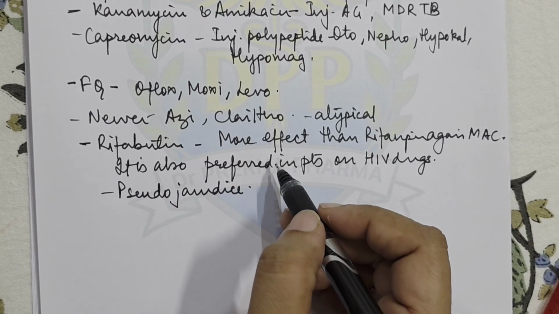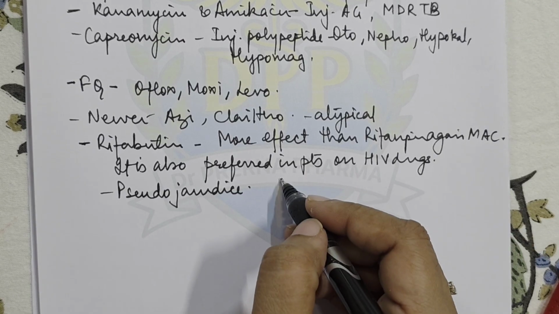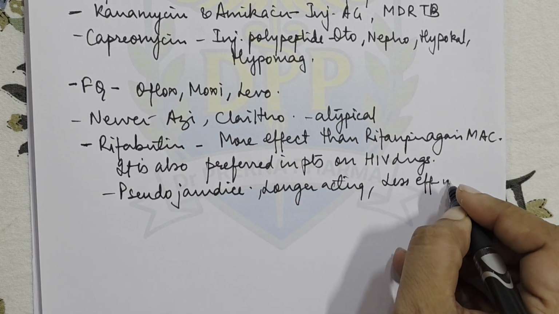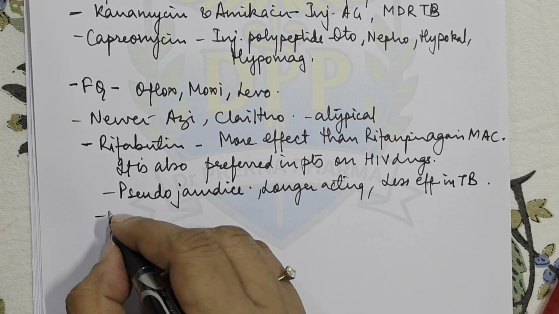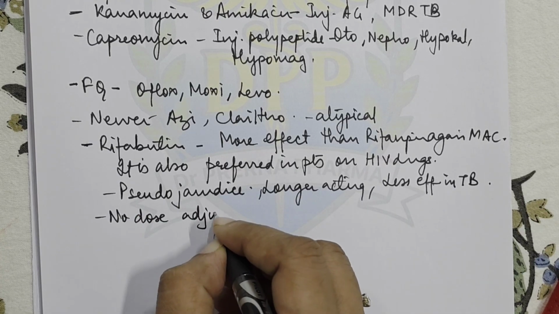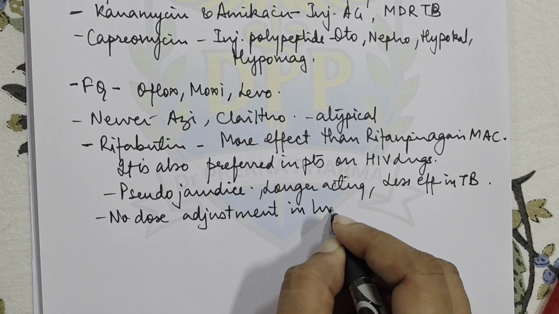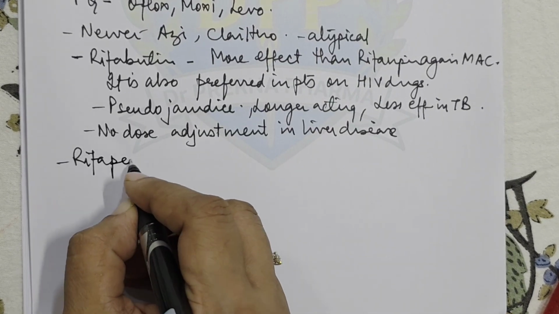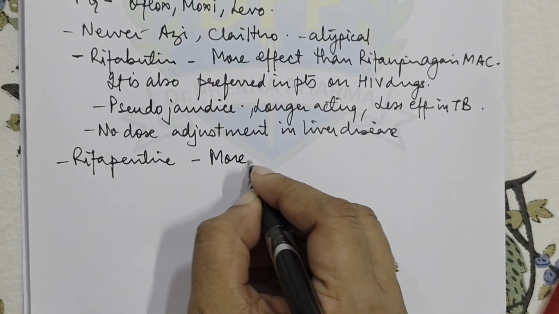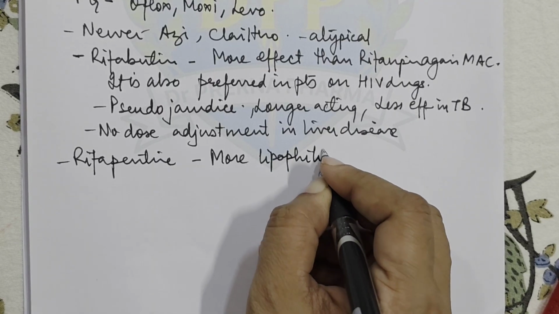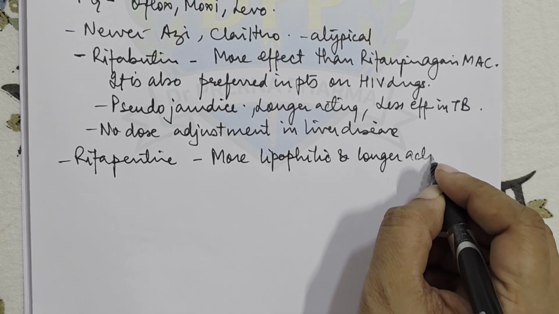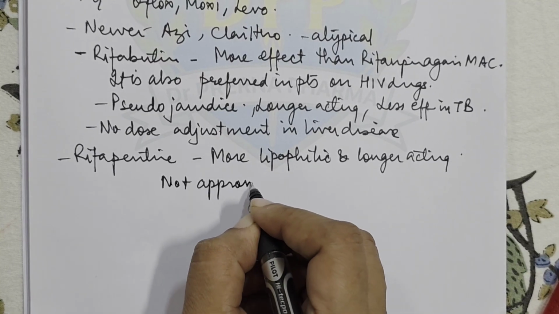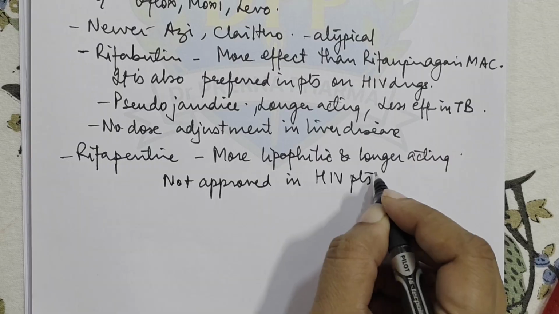So it is more effective against MAC, longer acting, less effective in TB as compared to rifampicin, and no dose adjustment is required in liver disease. Okay. Then similar to rifabutin, there's another drug which is called rifapentine. Rifapentine is more lipophilic and it is longer acting, right? So this is not approved in HIV patients, right?